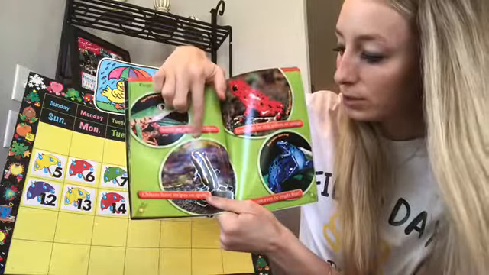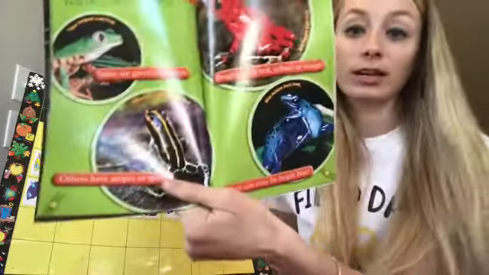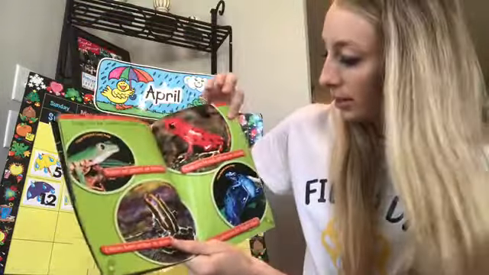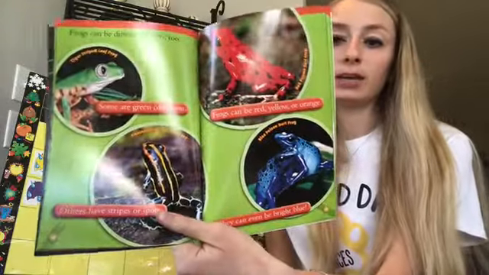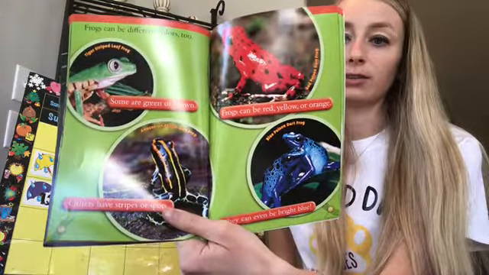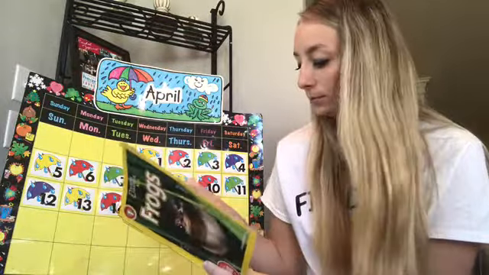This is an Amazonian poison dart frog. That's interesting. This is a red poison dart frog. Ooh, and this is a blue poison dart frog. So that must be a popular type of frog, a dart frog. I don't know though, if they say poisoned, you might want to stay away from them.